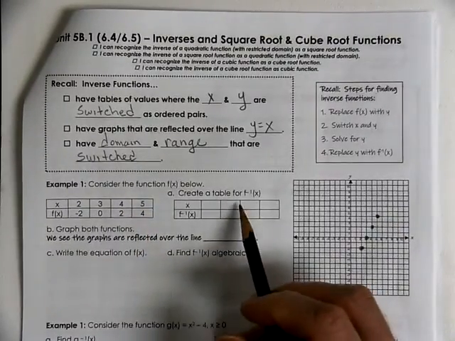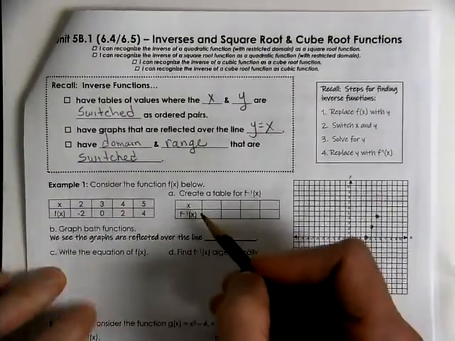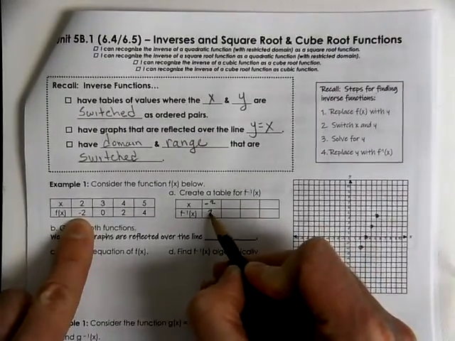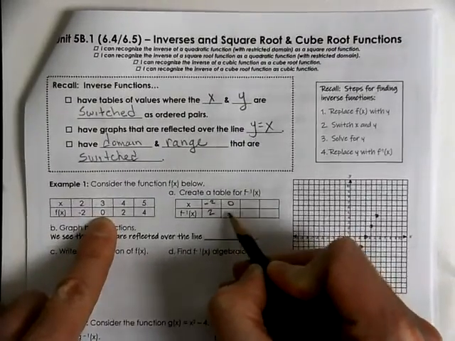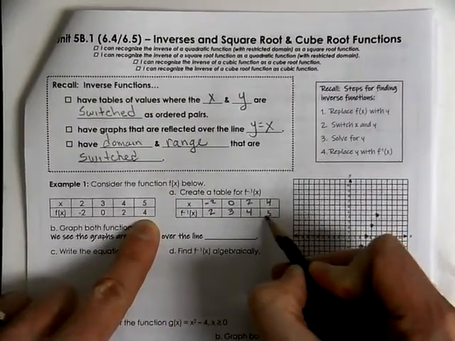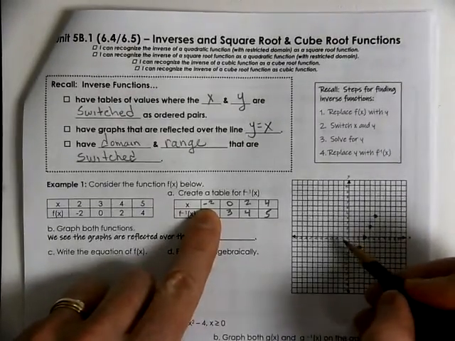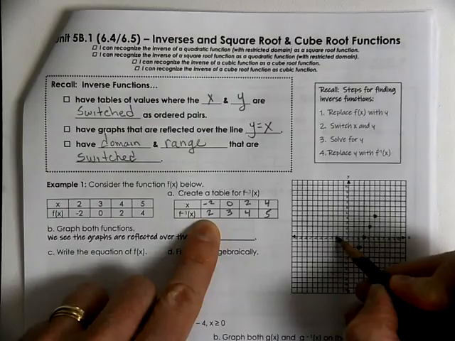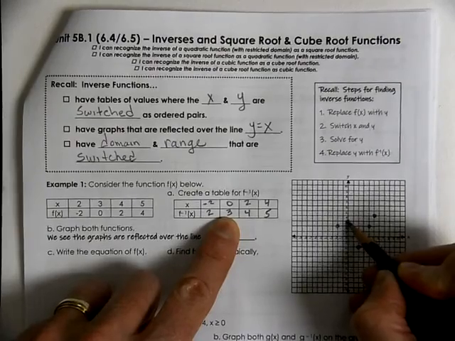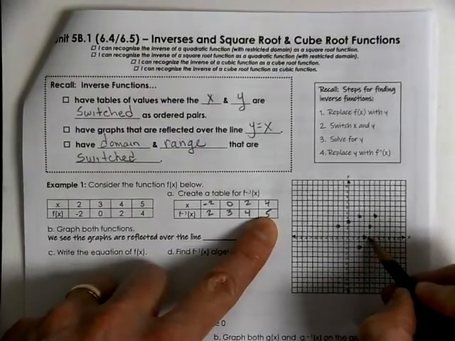Now we're going to create a table for the inverse. So we write that as f inverse of x. We're going to switch these. We're going to put our x value at negative 2 and our y value at 2. 0, 3, 2, 4, 4, 5. So we're switching those. So when we plot this one out, negative 2, 2, 0, 3, 2, 4, and 4, 5.